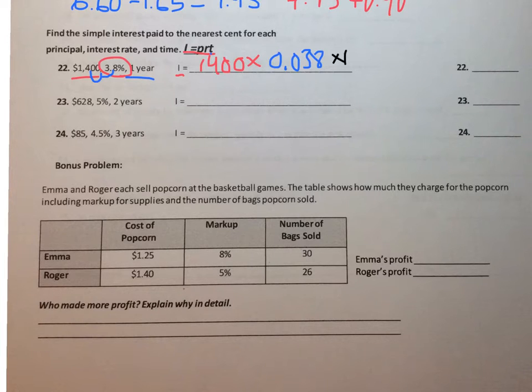And I stuck all those numbers in my calculator. So 1,400 times 0.038 times 1. Let's try that one more time. So 1,400 times 0.038 times 1 equals $53.20.